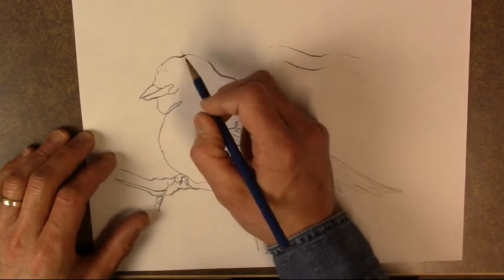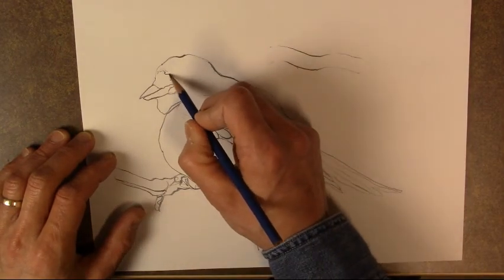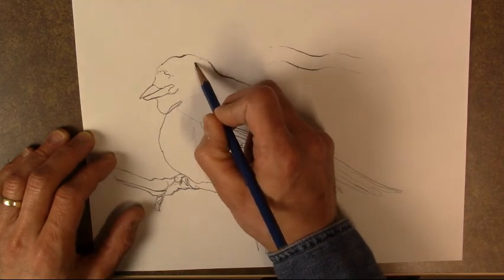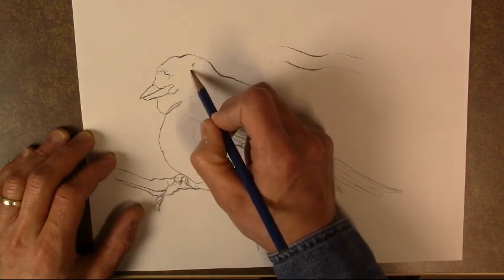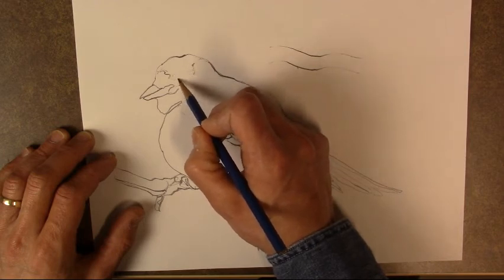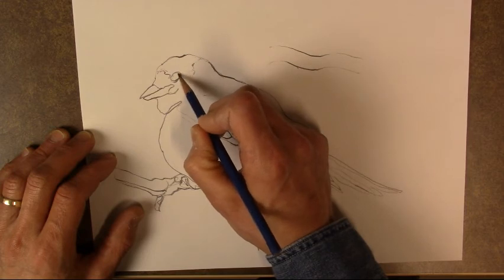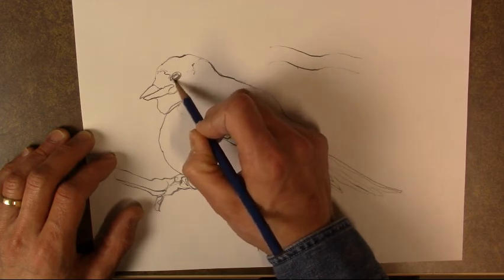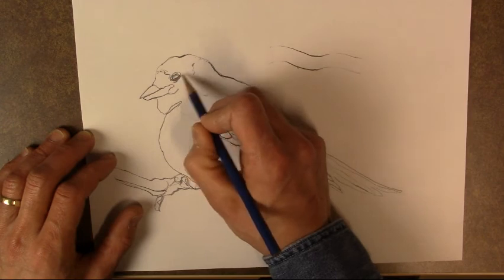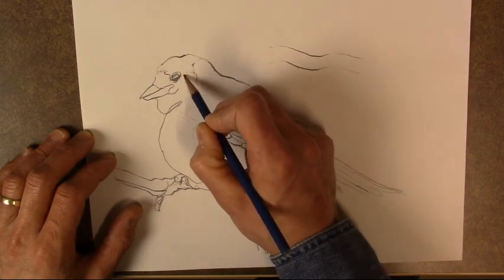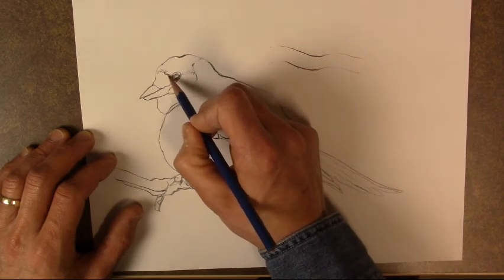We can also use contour lines to indicate changes in value, so that this bird has that tuft of darker value on the top of its head. And so I indicate the separation from the dark value to the light value with a contour line.